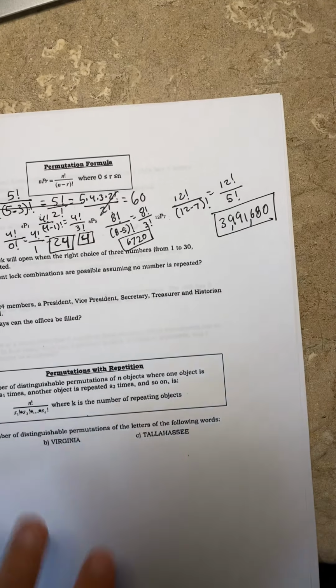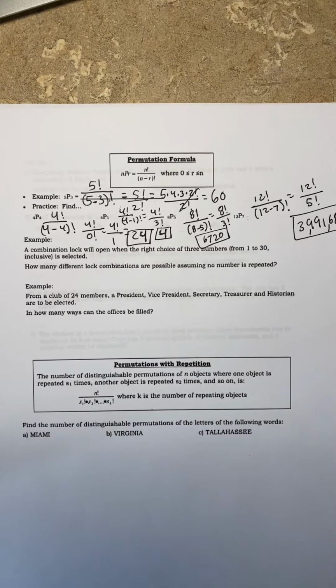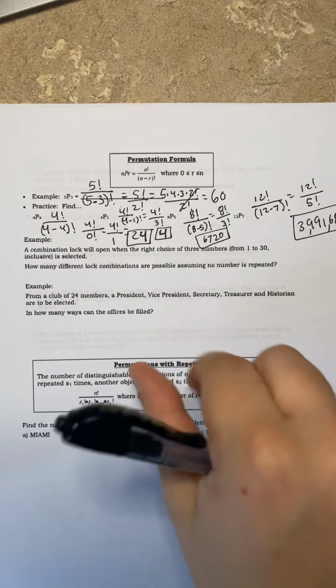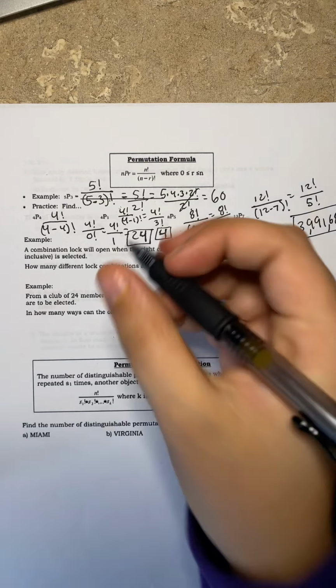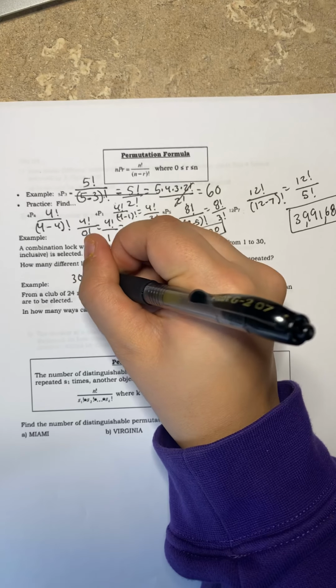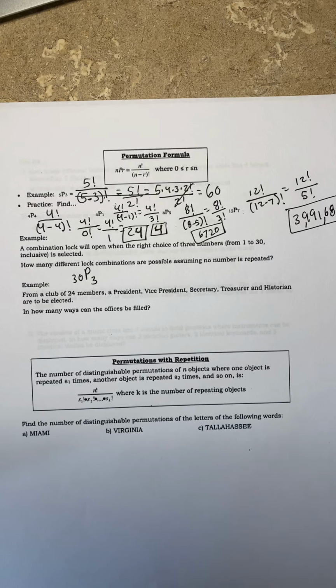So zoom out of there. All right. So for example, say we want a combination lock. We'll open the right choice of 3 numbers from 1 to 30. So this is one of those ones. A combination lock is like that one that you spin around and there's a bunch of different numbers you can choose from. It says how many different lock combinations are possible assuming no number is repeated. So what that's saying is I can choose any number between 1 and 30, but I can only use 3 digits. Okay, so I have 30, and I want to choose 3. And none of the numbers can repeat.